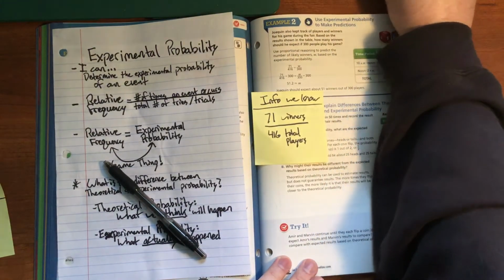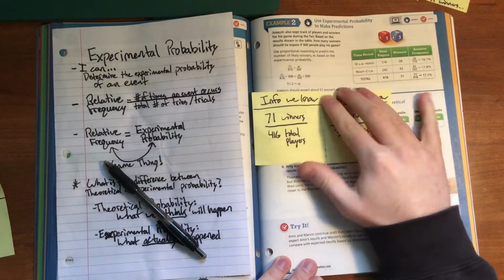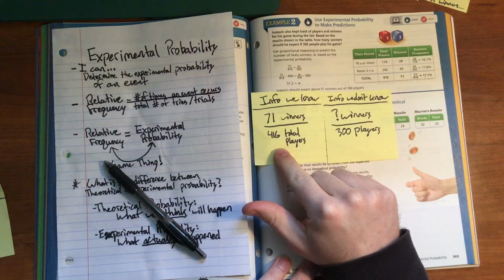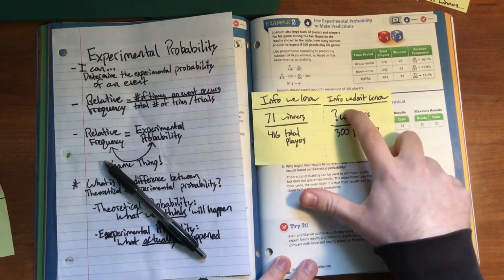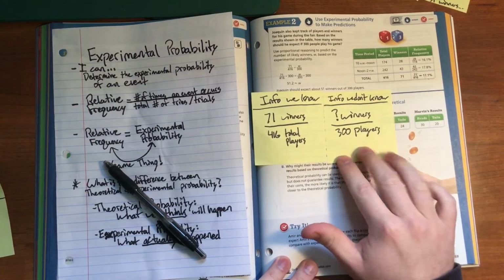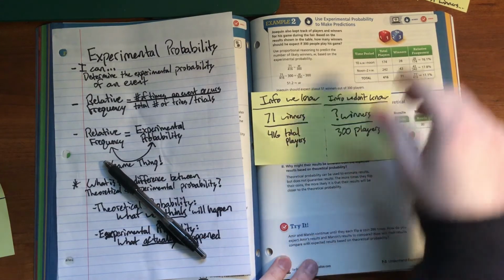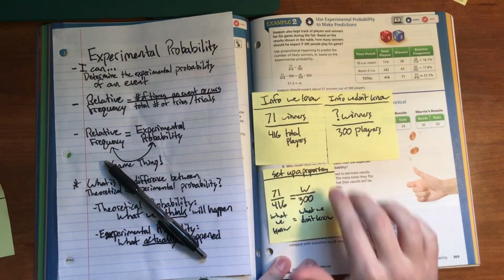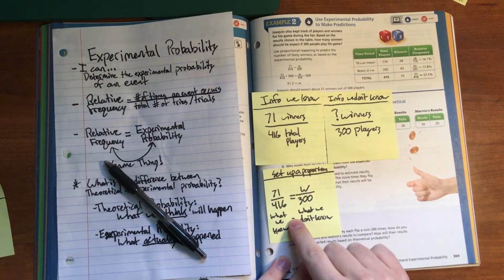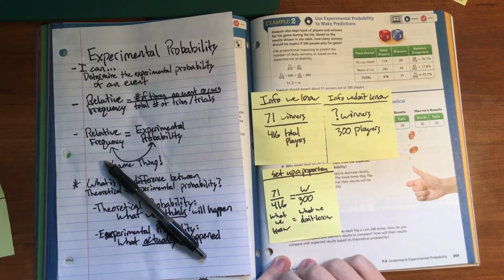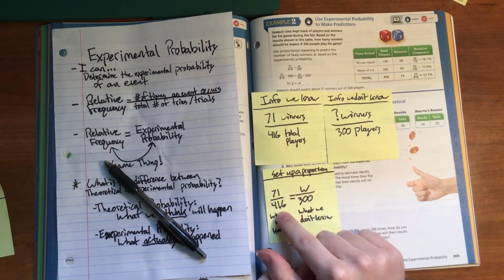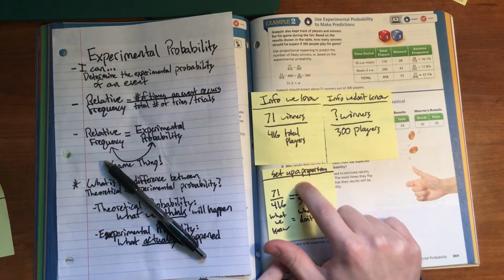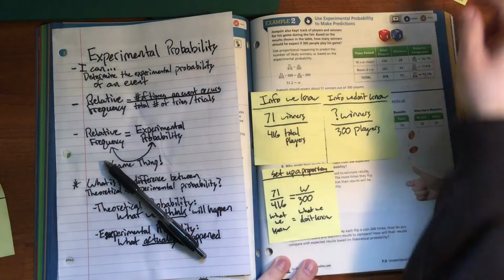And we can combine that with information that we don't know. So right here we have info we know. We know there's 71 winners out of 416 players. What we don't know is how many winners there would be if there were 300 players. So what we're going to do is set up a proportion. So what we know equals what we don't know. That's the proportion we're setting up. So 71 winners over 416 players is equal to, I'm not sure how many winners over 300 players.